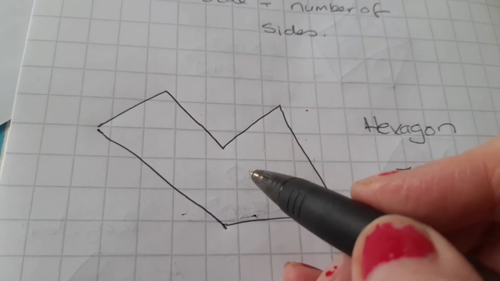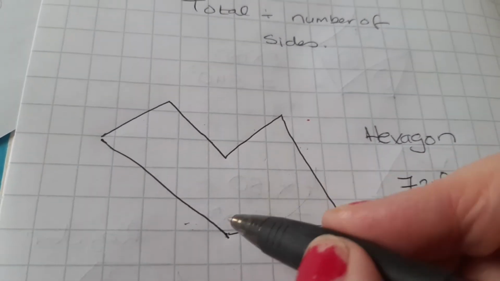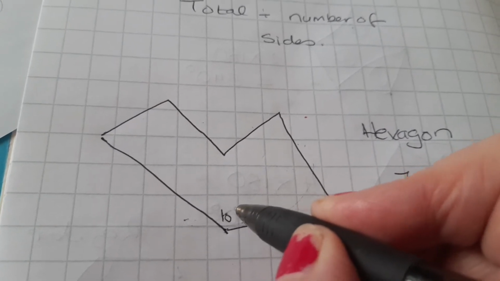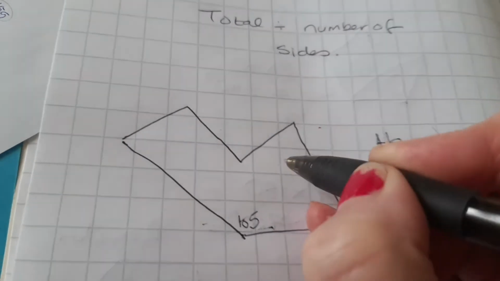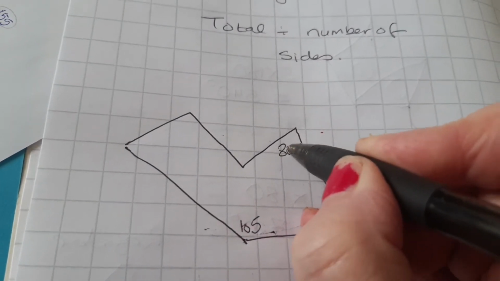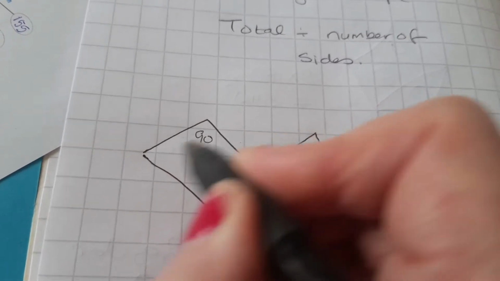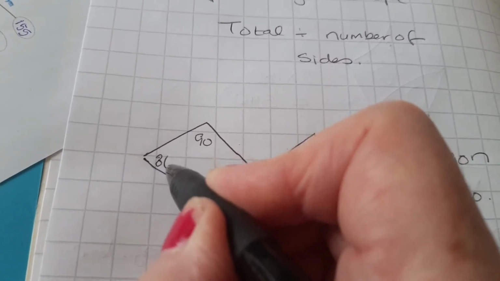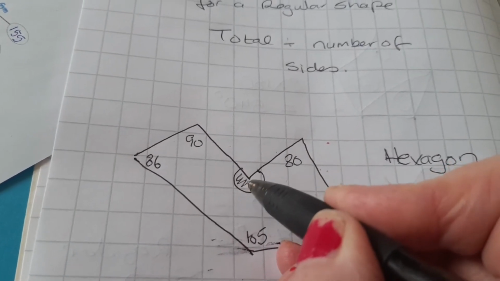I am going to put in some angles and then we are going to find the missing one. So I'm going to say this is 105, this is 41, this is 80, we'll say this is 90, we'll say this is 86, and we want to know what is this angle here that is left.